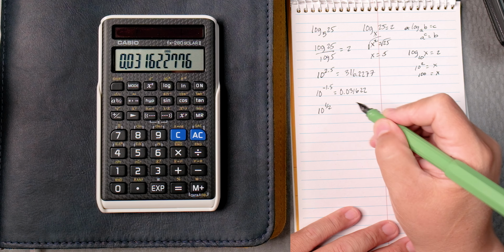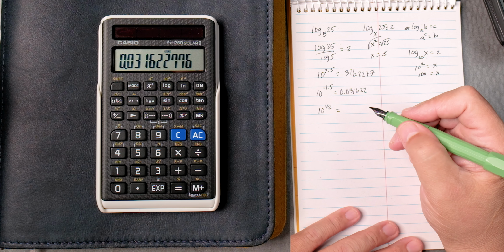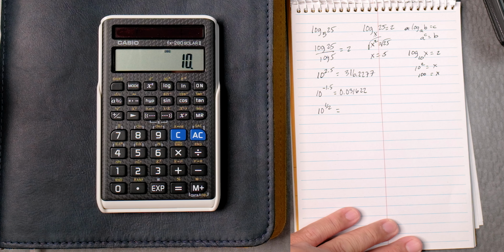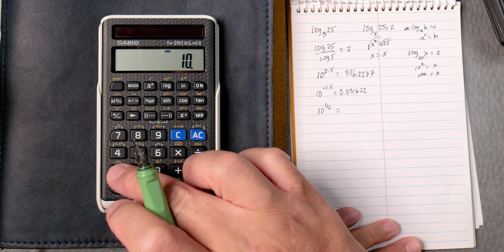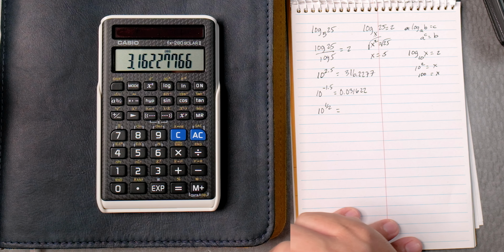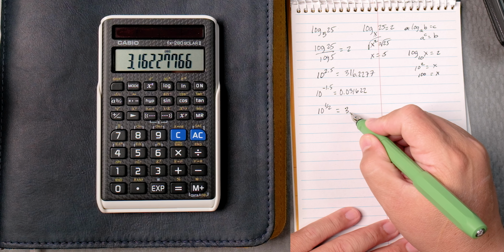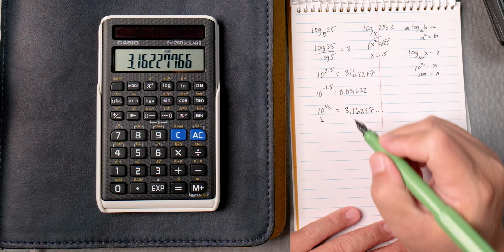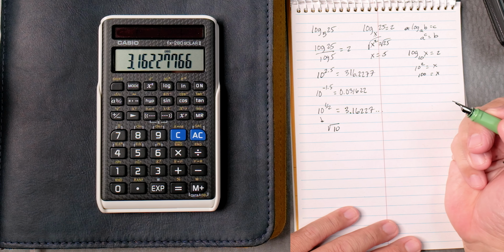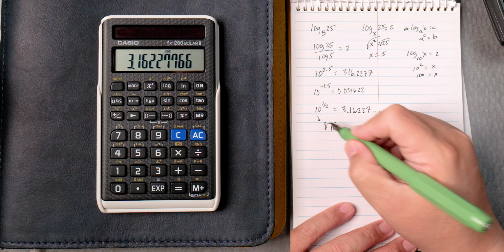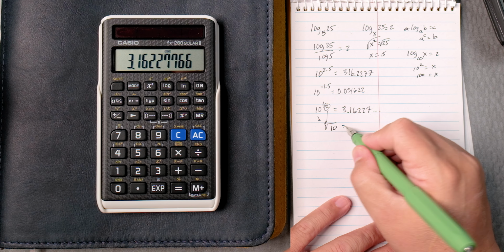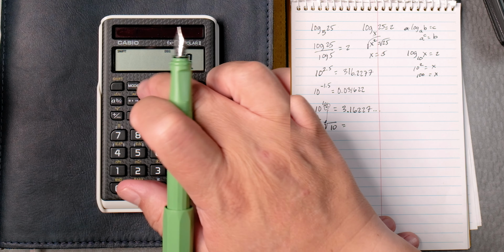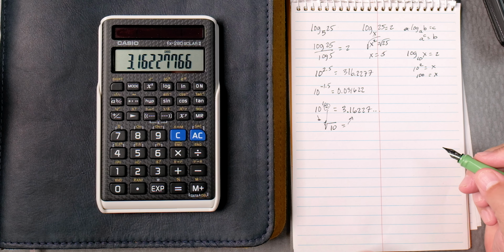10 to the half. Now, that's going to be 10, x to the y. Let's see if the ABC key works. 1, ABC 2. We press enter, or equals, 3.16227. Perfect, keeps on going. This, of course, is the square root of 10. The index is 2. This 2 is that 2 right there. So we can take 10 and shift square root. Gives you the same answer.